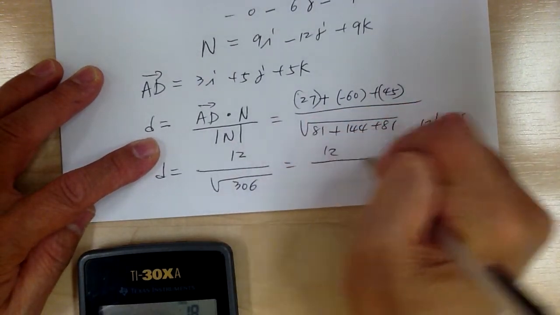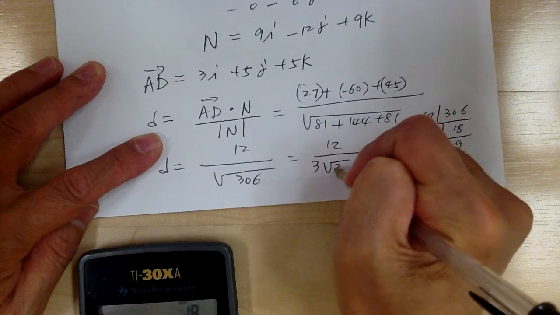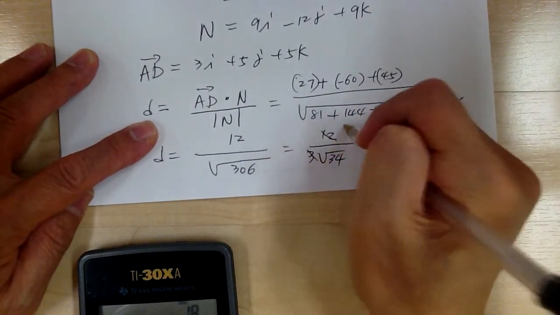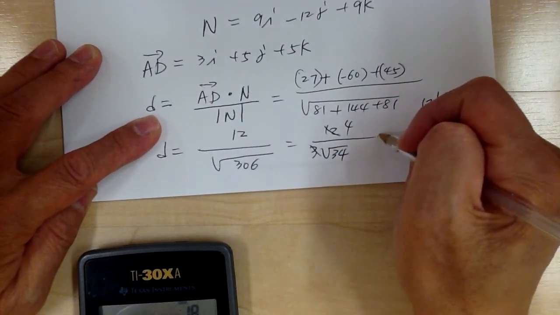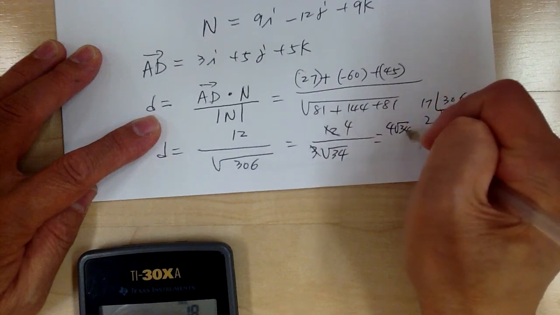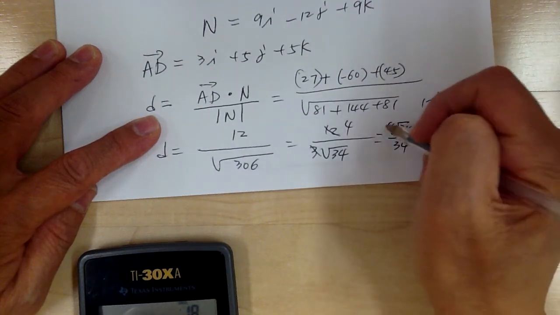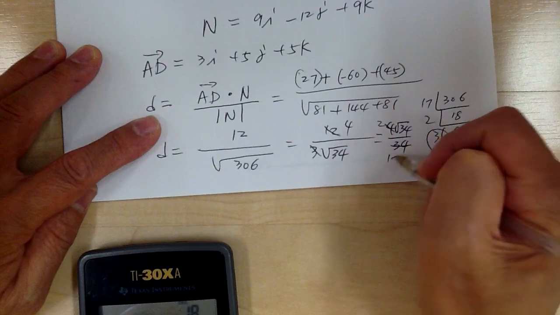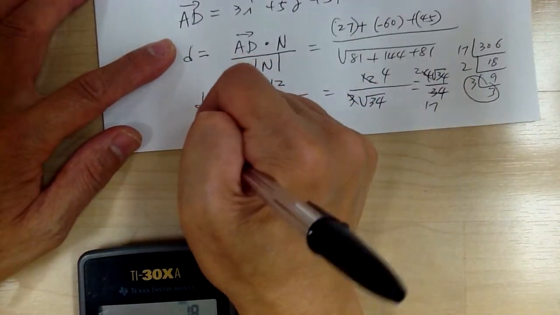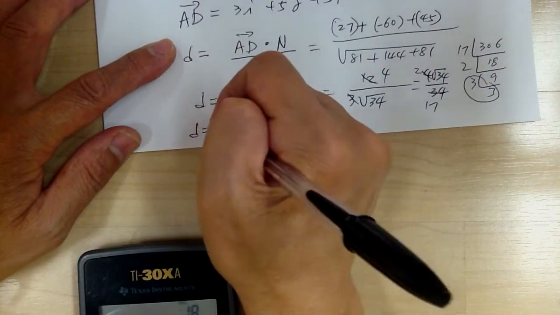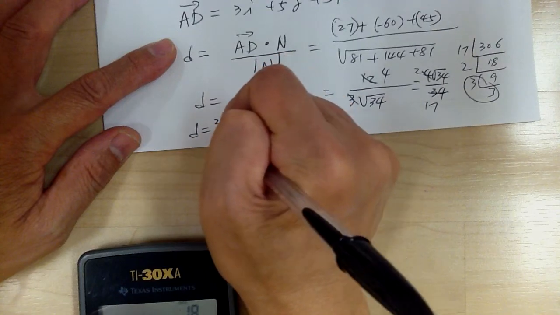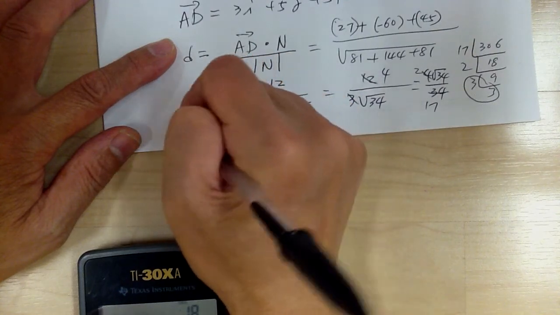So this is equal to 12 over 3 square root of 34. Cancel. And so this is going to be equal to 4 square root of 34 over 34. So the math is kind of tedious. Okay, and so work it out. So you've got the distance is going to be equal to 2 square root of 34 over 17.